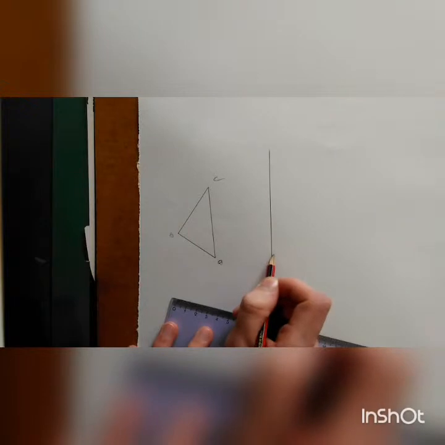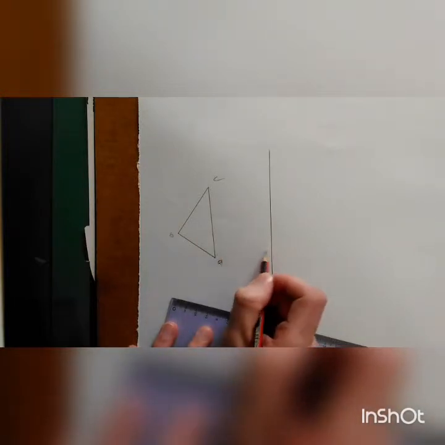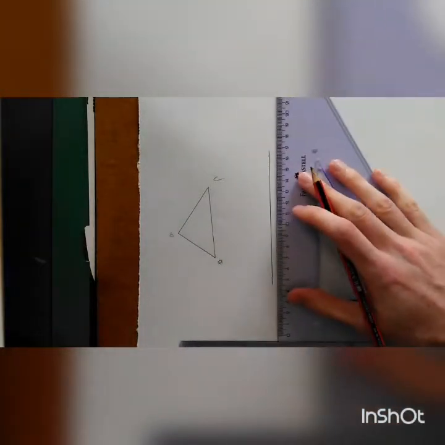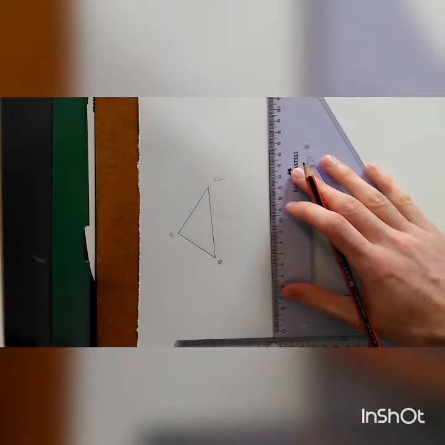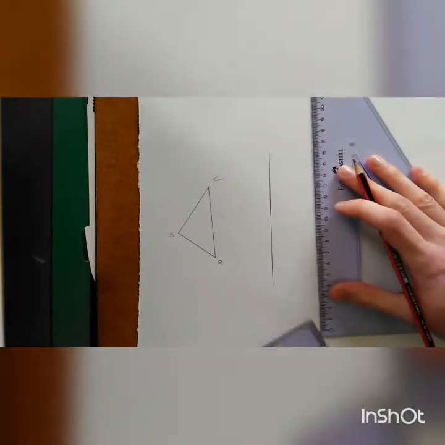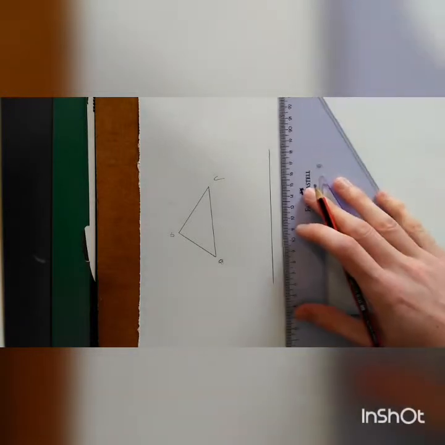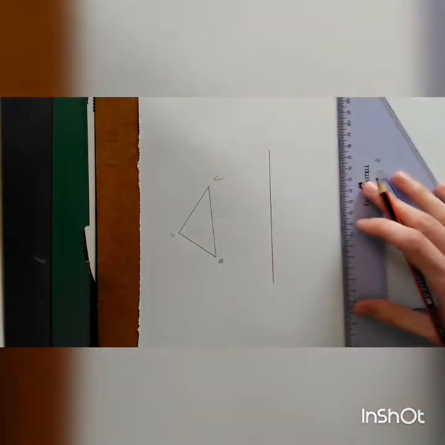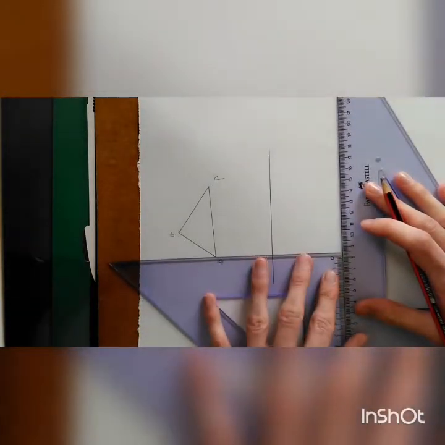We'll start off by bringing each line across to the mirror line, perpendicular to it. You'd use your set squares for that. So let's put that there. Move that out a bit more. There we go.